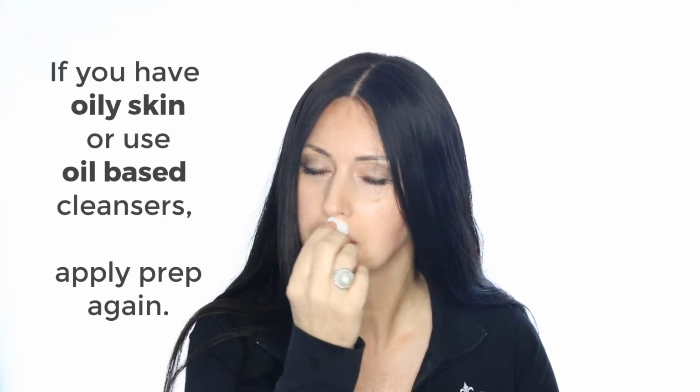So the first step is to defat the skin. Now I'm going to take a gauze pad right here. Let's just saturate it in the Prep B. Squeeze it out so we don't have any drips. And then I'm going to follow around the outside of my lip area, which is right here. I'm just going to go all the way around. And if you have oily skin or if you use an oil-based cleanser, you're going to want to do this an additional time. I'm going to go over one more time.